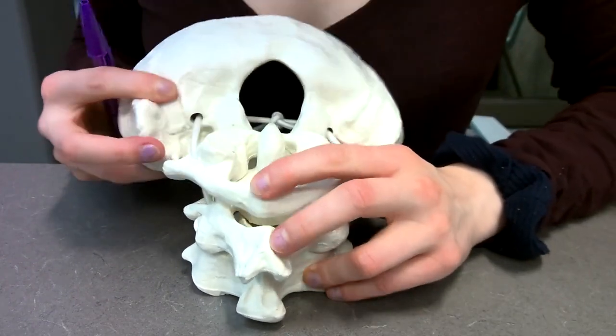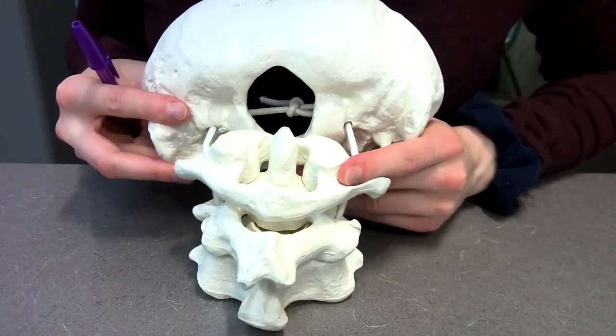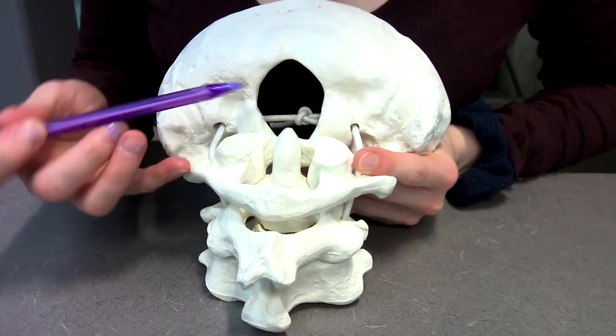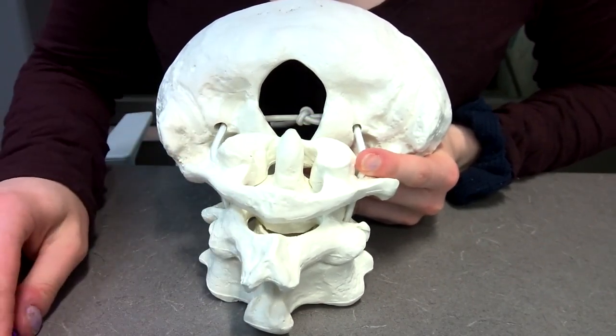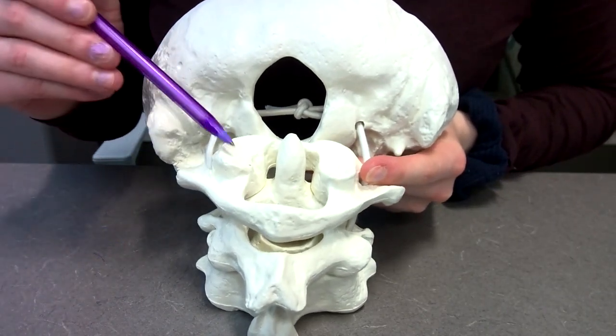So the specific articulating surfaces are the two convex occipital condyles that are located on either side lateral to the foramen magnum, and the two concave superior facets located on the lateral masses of C1.